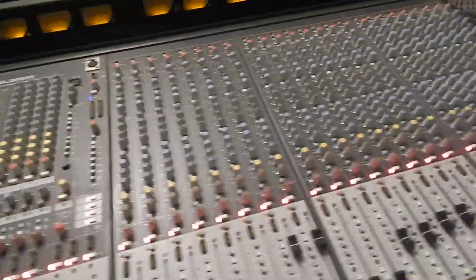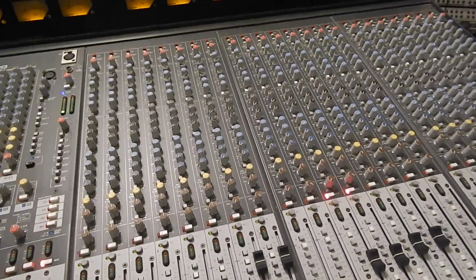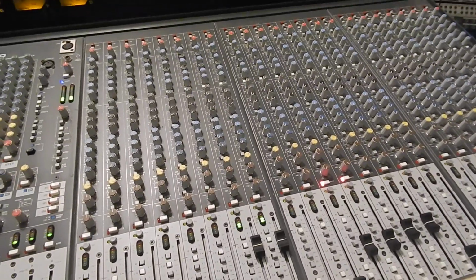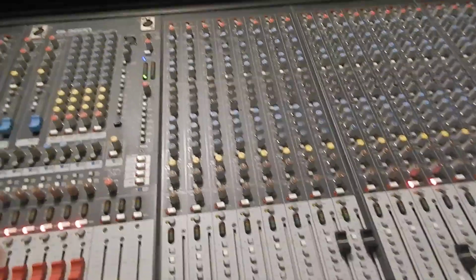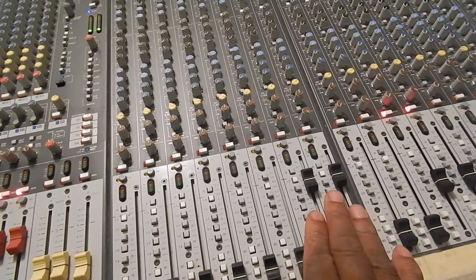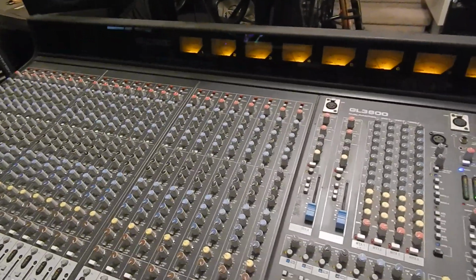So if I unmute these, it is now coming into the console. You can hear it through the speakers.